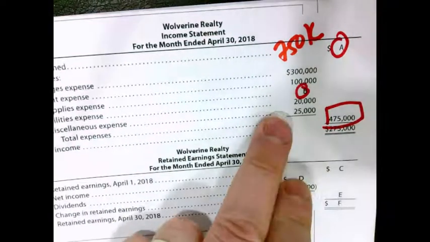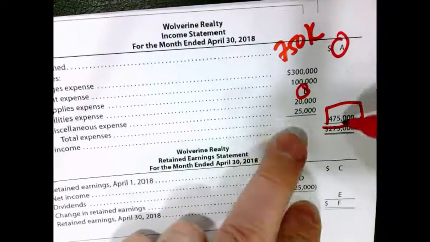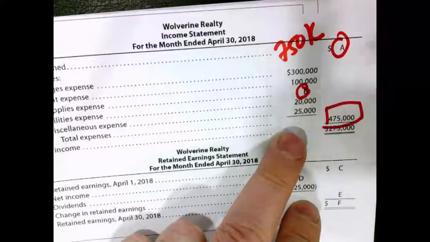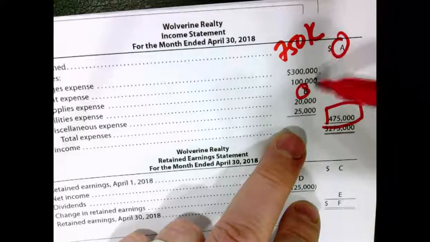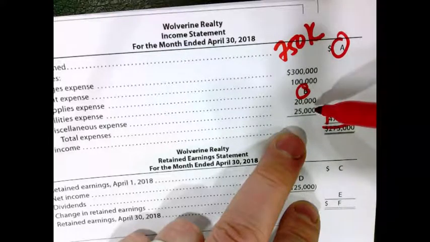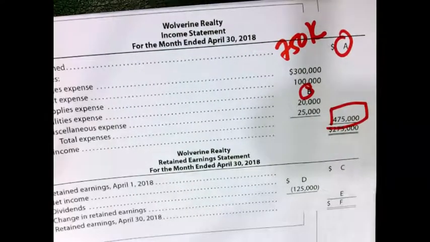Item B is simply a plug because you know what the total expenses are. You just need to figure it out, because it's a basic equation: 300 plus 100 plus B plus 20 plus 25 equals 475.